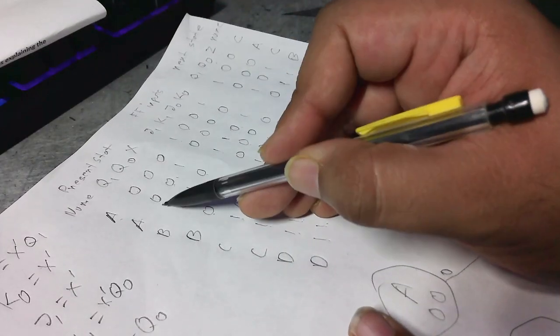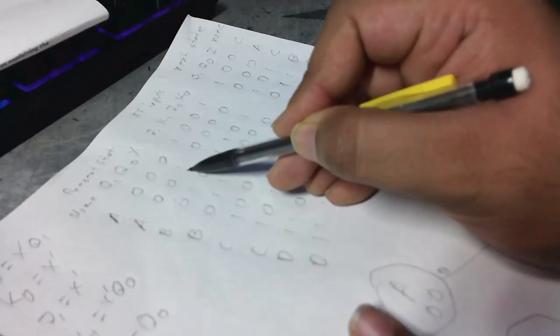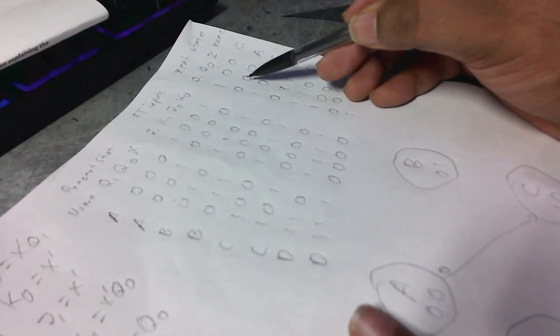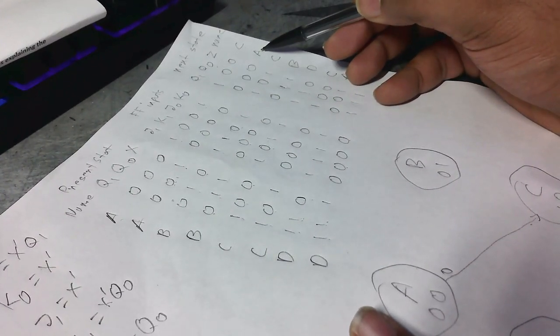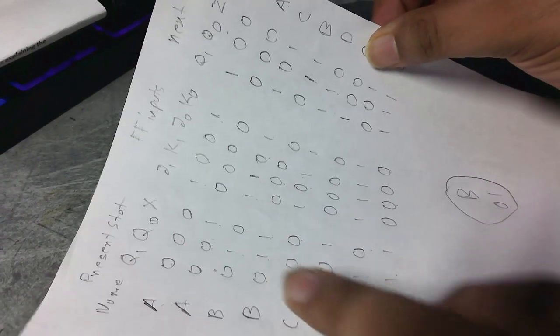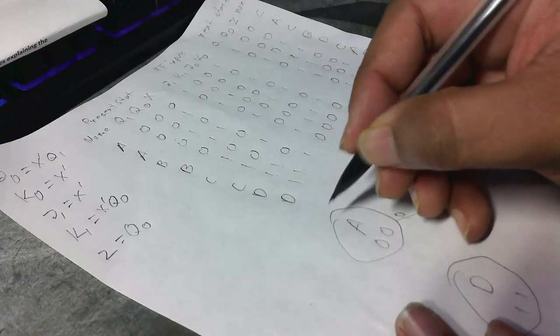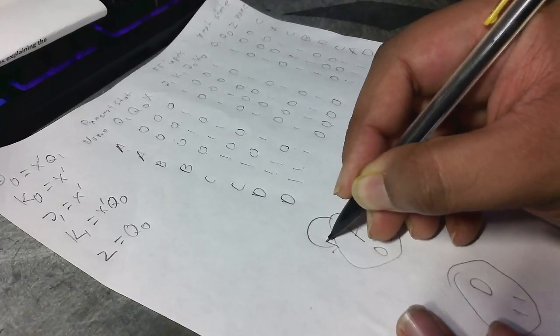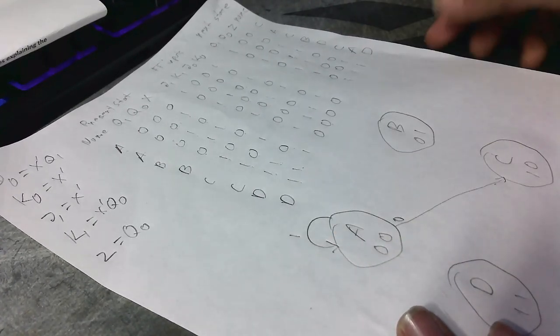Now the next row, A is 0 0, but the input is 1. It does not change, it stays at state A according to the state diagram. So on the second row, we'll draw an arrow circling back here when the input is 1.